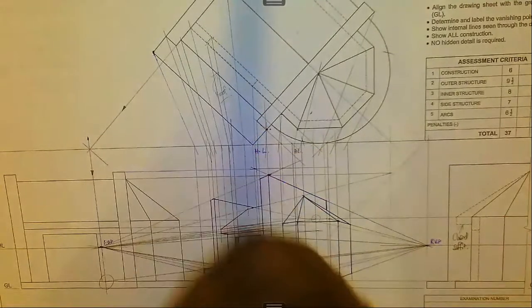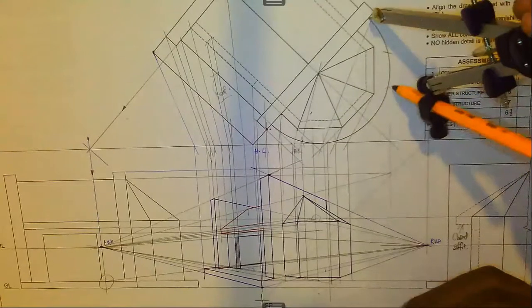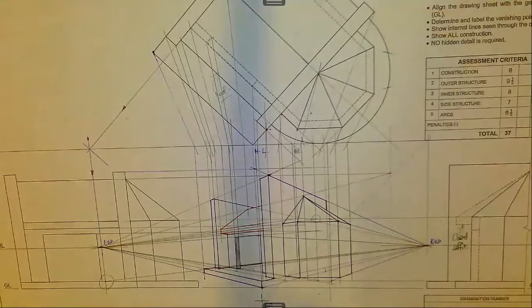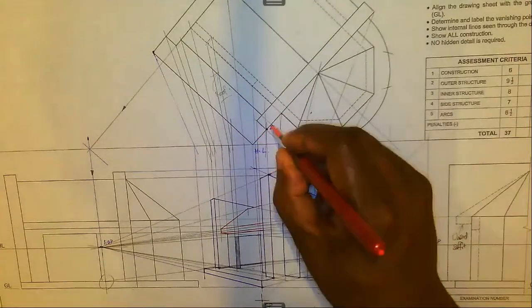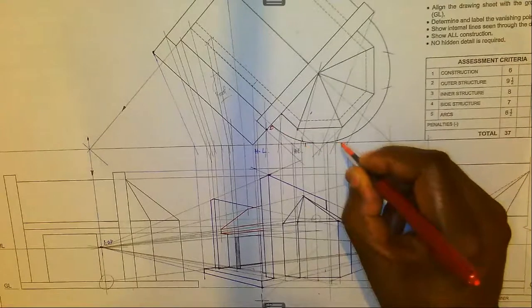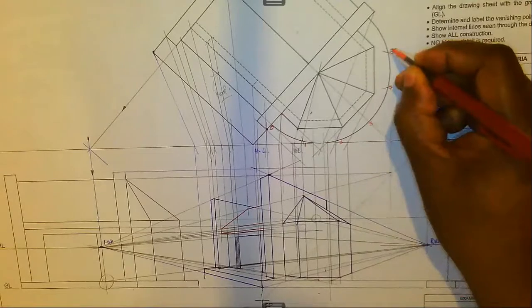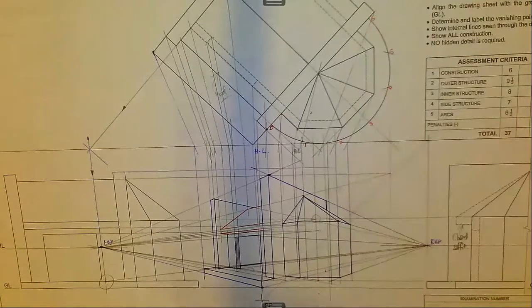Remember, if it is drawn at 30. Now we have got this. I would say this is my point 0. That's my point 1. That's my point 2, 3, 4, 5, and 6. So that we are just able to see this.